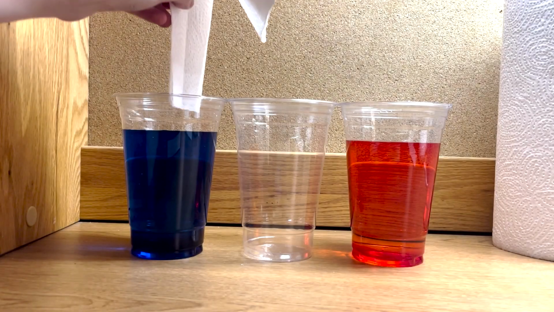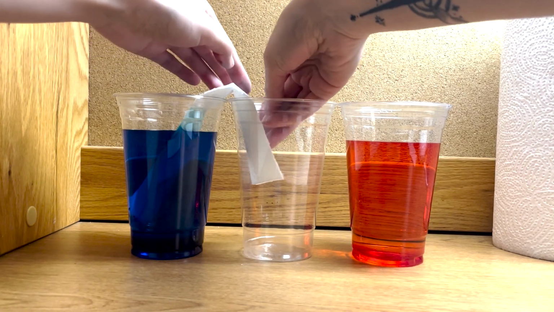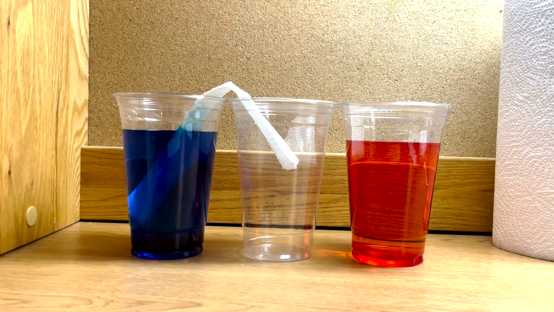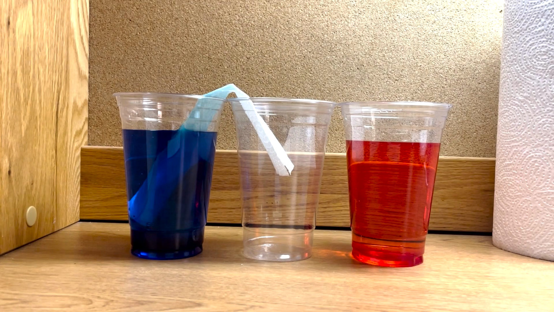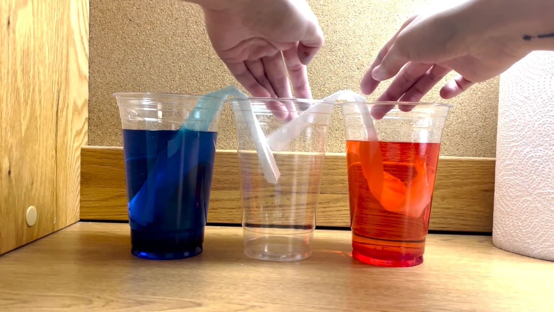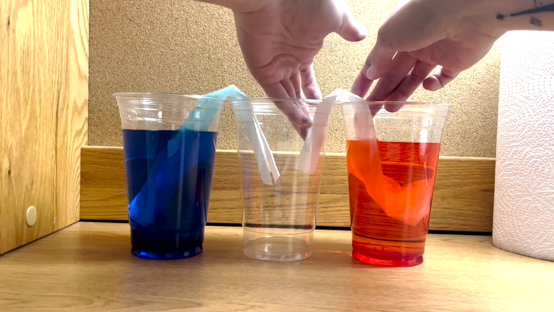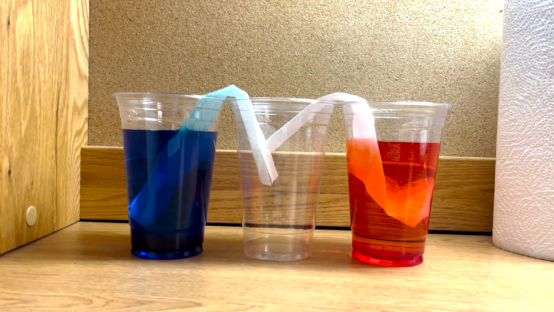Now we want to take 1 paper towel and put the long side into the water and the shorter side into the middle cup that is empty. You want to do the same thing with the red cup, and over time we can see that the water molecules from both cups begin to climb the paper towel and will be deposited into the empty middle cup.